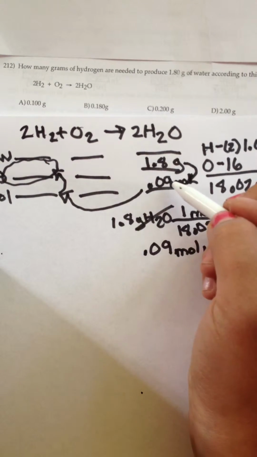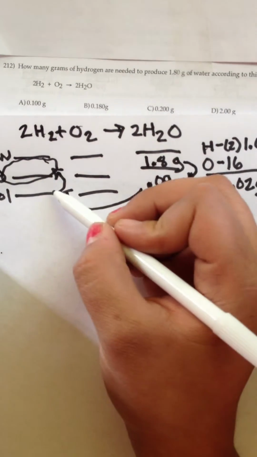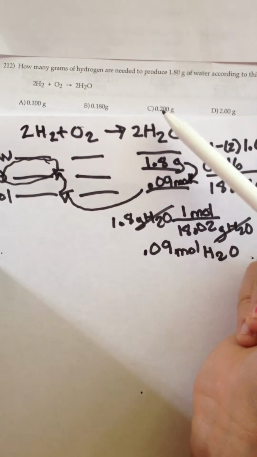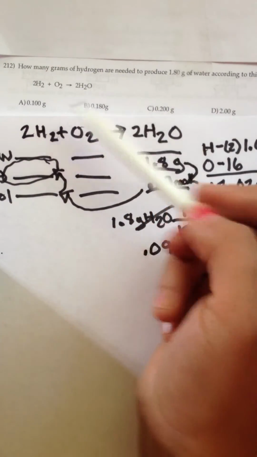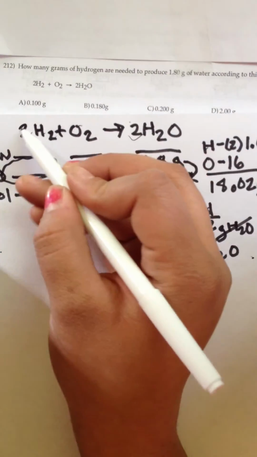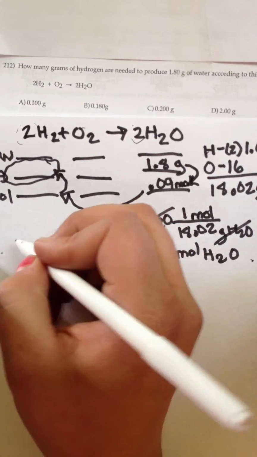Okay, and now we need to do a mole to mole conversion from water to H2. So we need to see the relationship between the two. Here we see that for every water molecule there are 2 hydrogen. And this would be the coefficient right in front on the equation.